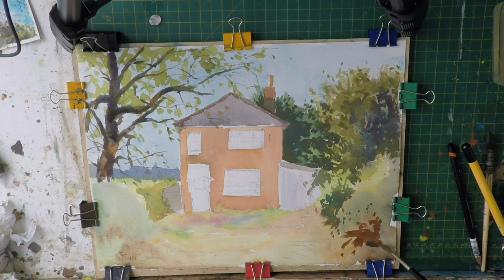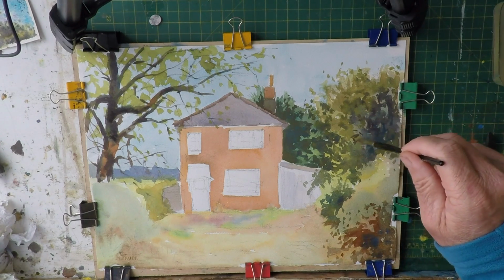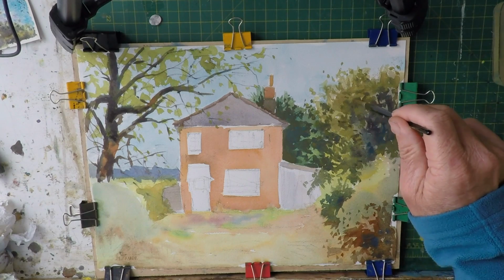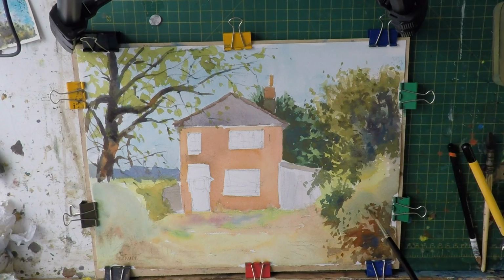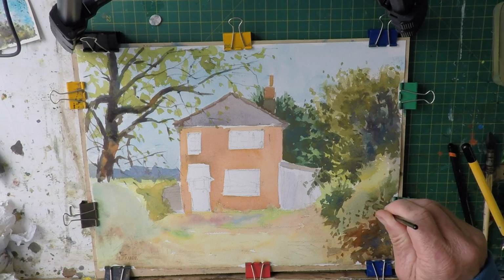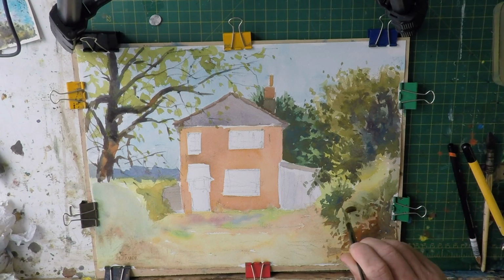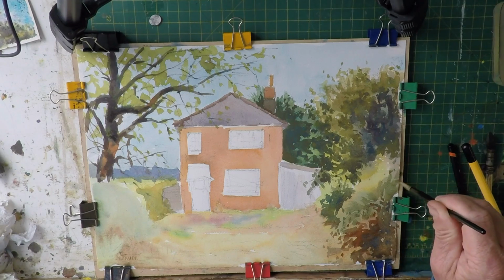Lots of dark colour and lots of browns and almost autumnal colours, and obviously it was summer. Darkest darks. Very impressionistic. I make no apologies for that. That's what I like. Drop some colour in there.